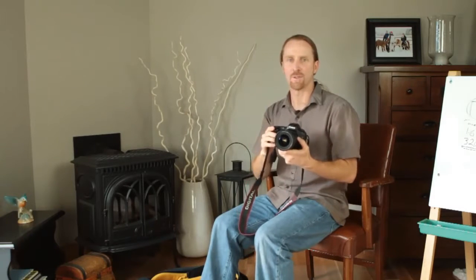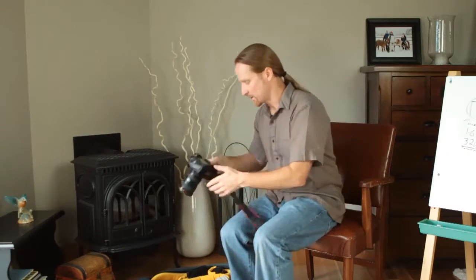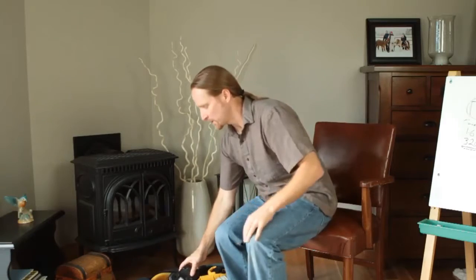One of the things people do, which I'll demonstrate now, is quite often when they take pictures of people, they have the person's head straight down the middle, because it's natural for us to focus on the person's face.